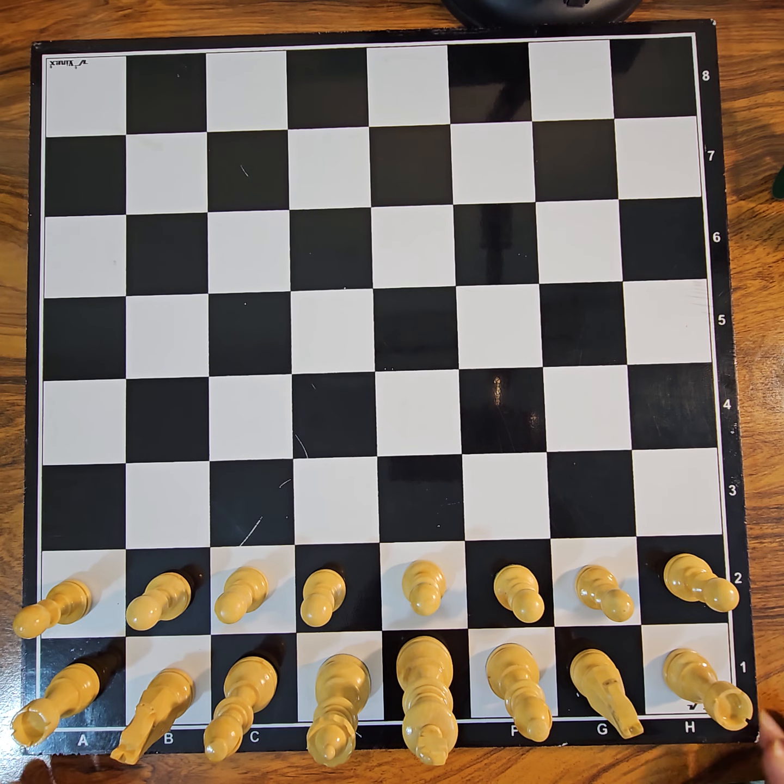Now it's time for the third piece from the extreme end. 1, 2, 3. The position of this piece, known as the bishop, is C1, and here F1. So these are the positions. There are two bishops in the chess game.